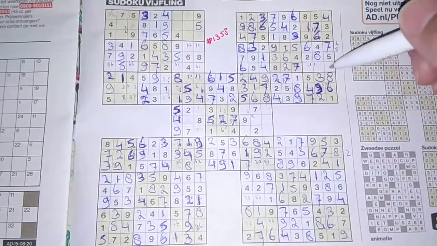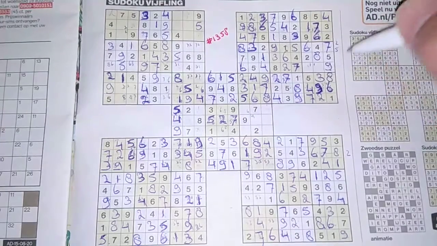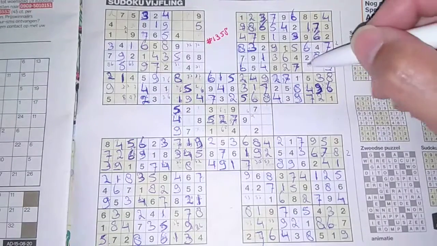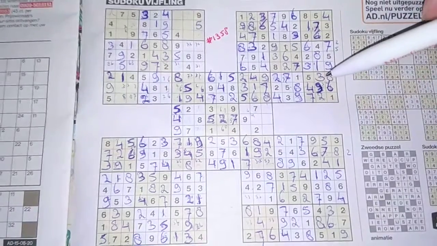Correction made. 3 boxes left. The 9 is missing. We see here 9, no 9 there. Here 9, no 9 there. The only place for the 9 should be there. The 1 and the 3 are missing. We see here 3, no 3 there. 3 should be there. And the 1 goes there. Finished. Alright.